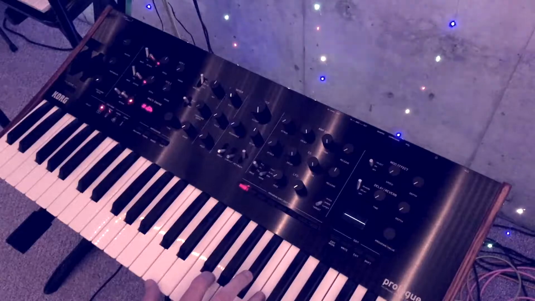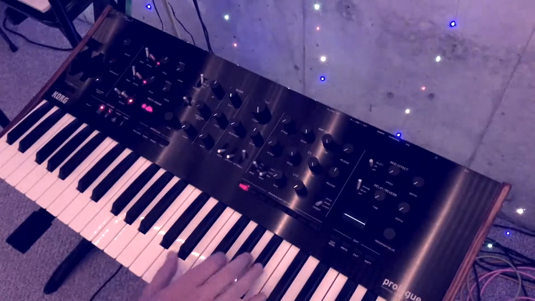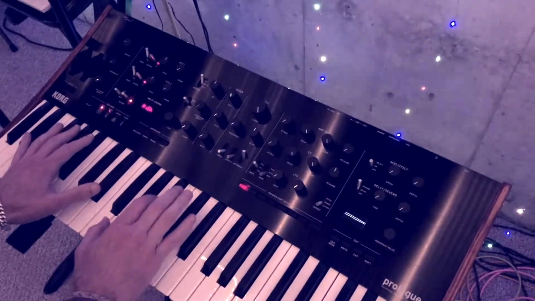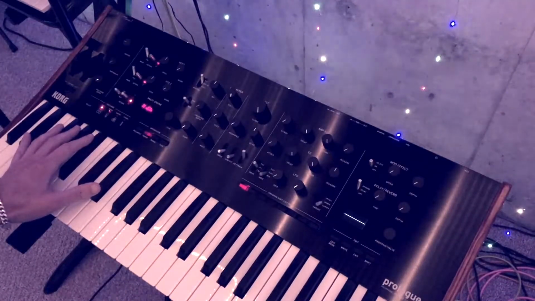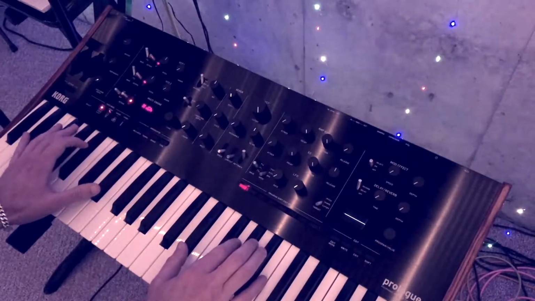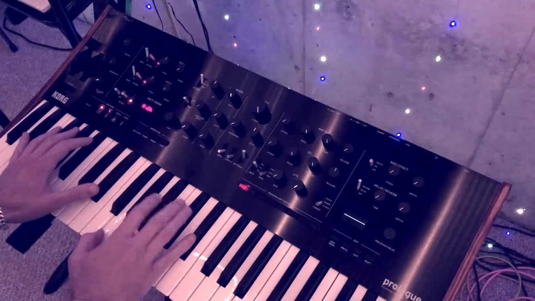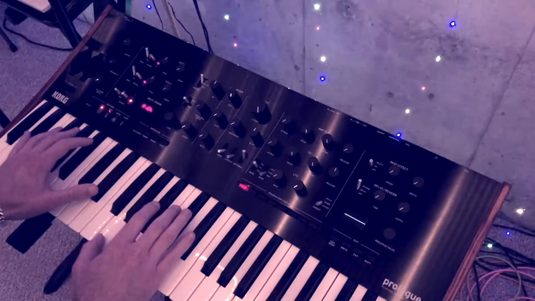So here's just the straight sawtooth wave, saw wave. So obviously it's very bright and sharp. So if I wanted something more mellow, there's a few things I could do.